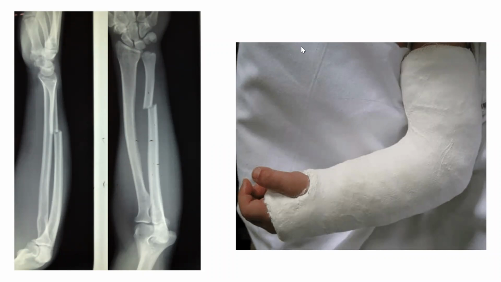Which way has it moved? Towards the radius or away? Can you show me the distal fragment? Which side has it moved towards? Towards the radius. Why did you say the other thing then? Did you confuse yourself with the distal and proximal?